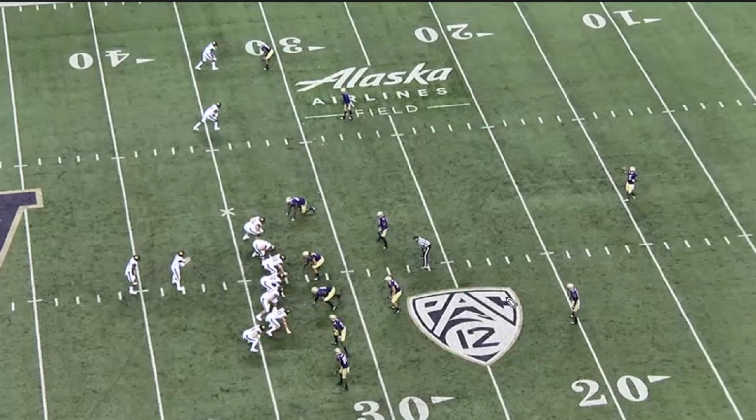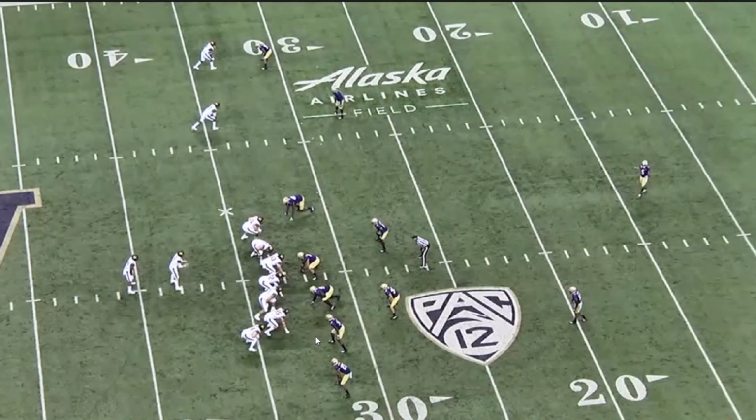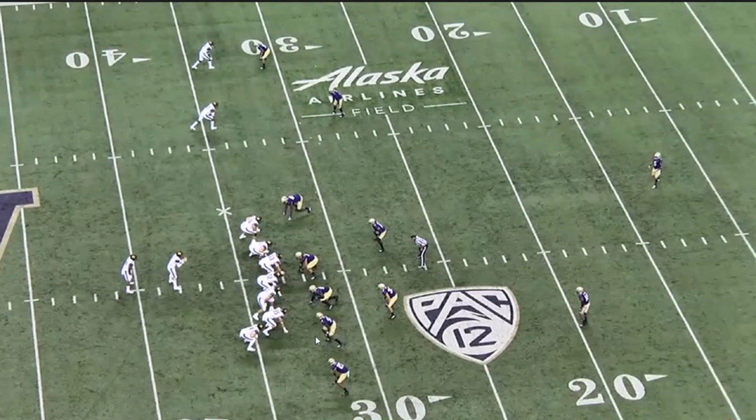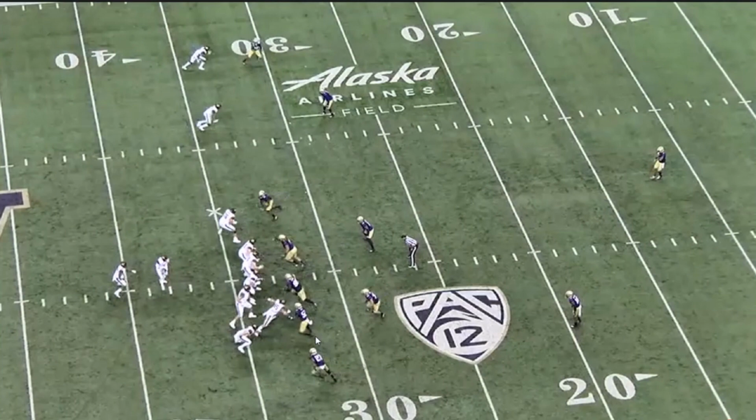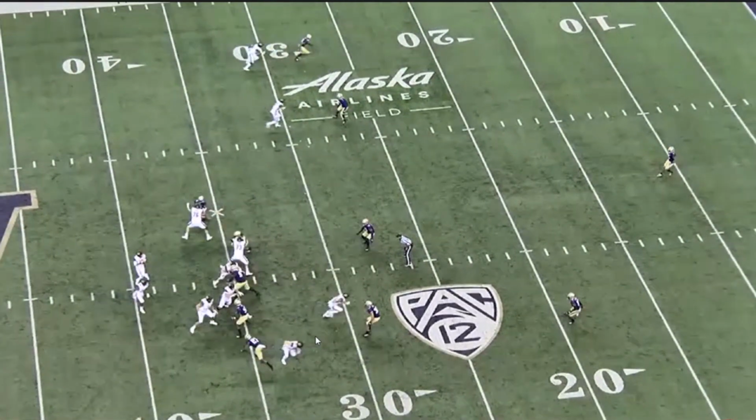So all the same things that hold true for cover 3 hold true for 3 blitz. Now Cal's running a screen here, but you'll see as I run this forward, five guys rush and 3 underneath.